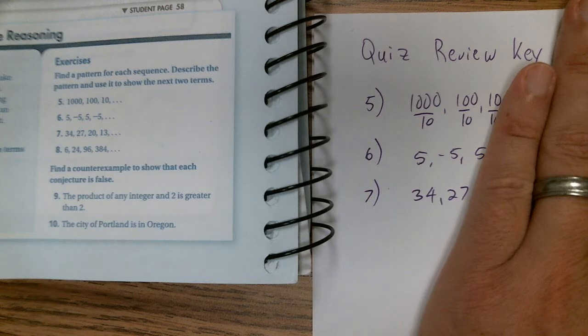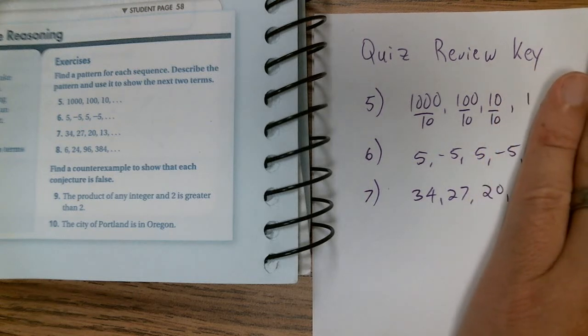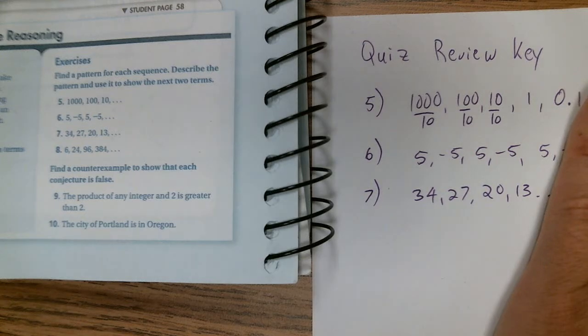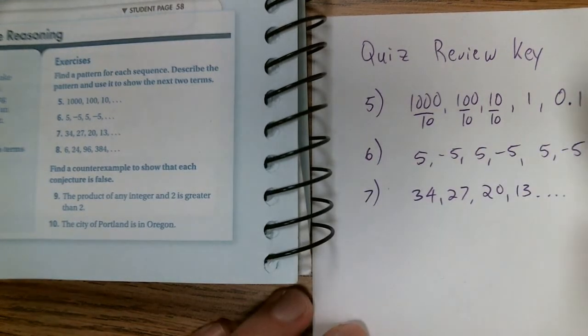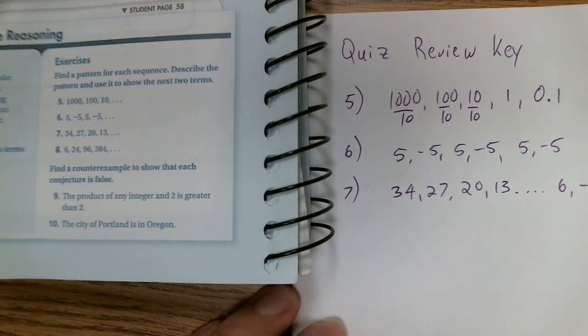Okay, so let's take that hypothesis and see if it's true for the next one. 27 minus 7 is 20. Yeah, that looks good. 20 minus 7 is 13. Yeah, so I'm subtracting 7 every time. So if I subtract 7 from 13, the next term is going to be 6. If I subtract 7 from 6, that will give me -1.